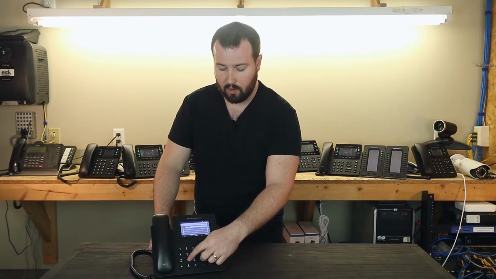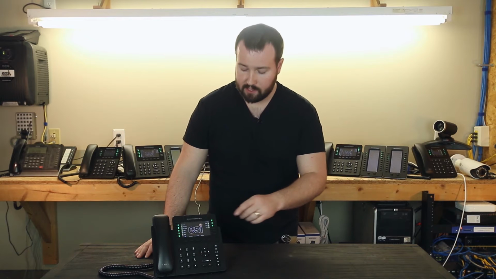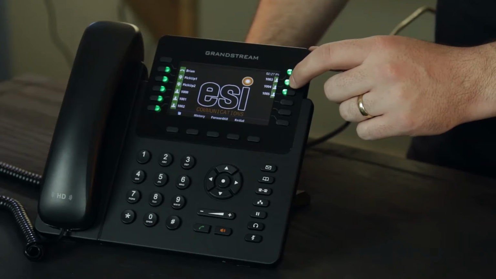You can also start a call by simply dialing the number you'd like to call, followed by pressing the green dial soft key. This will start the call on speakerphone. You can dial someone's extension directly simply by pressing the BLF key associated with their number.